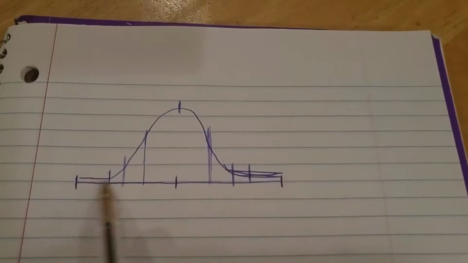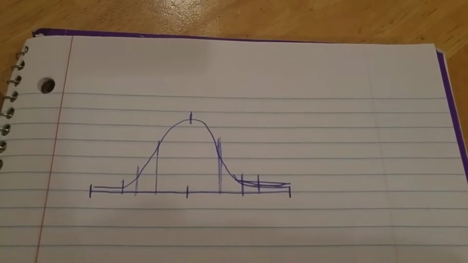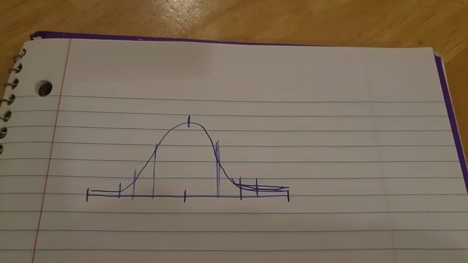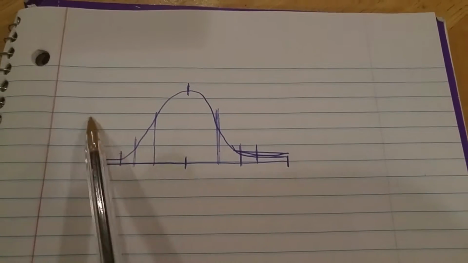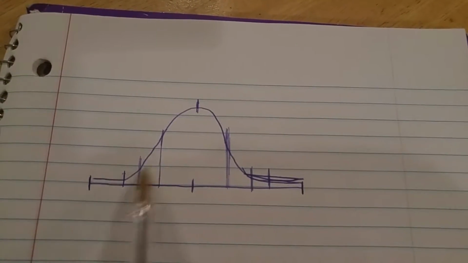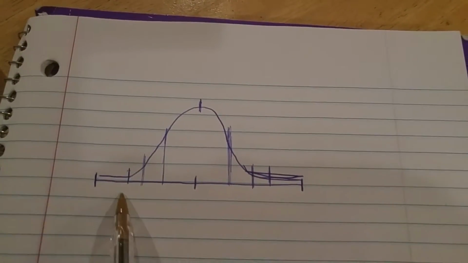Okay, so this is a data set. We want to take a variable, a quantitative one, which means one that we can measure. So not like hair color or eye color, but something like weight or height. Let's say that this is what's called a standard normal curve. When people say a bell curve, this is the shape that they're referring to.